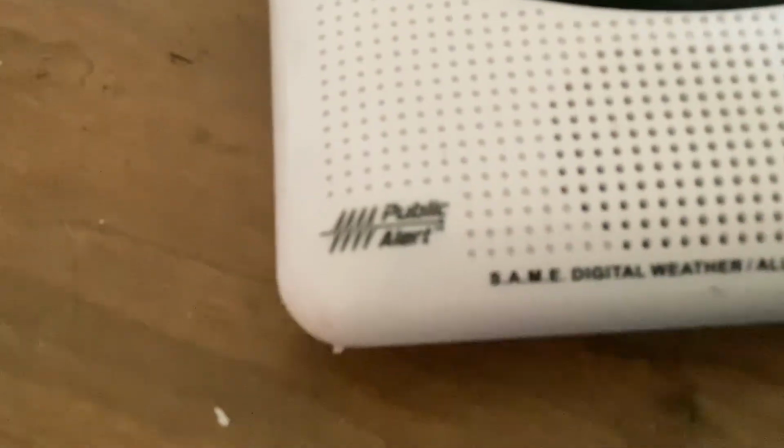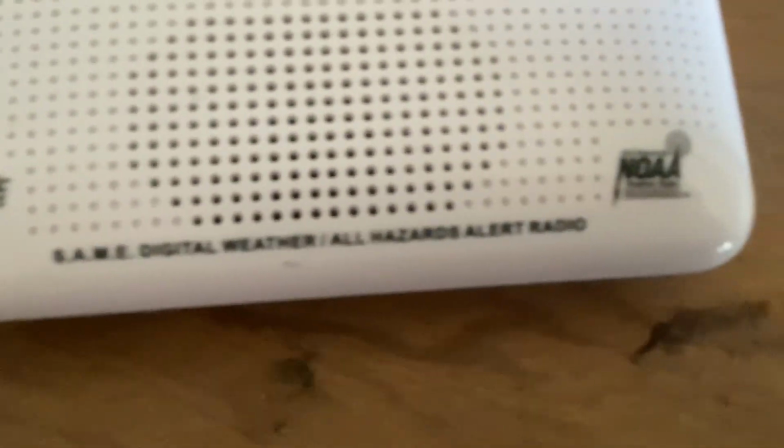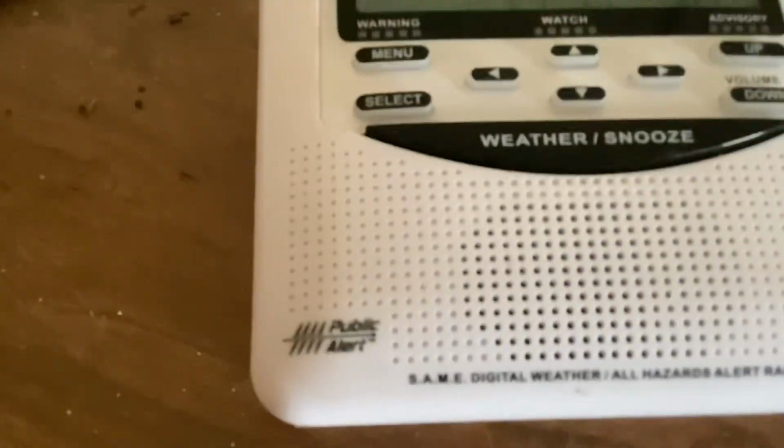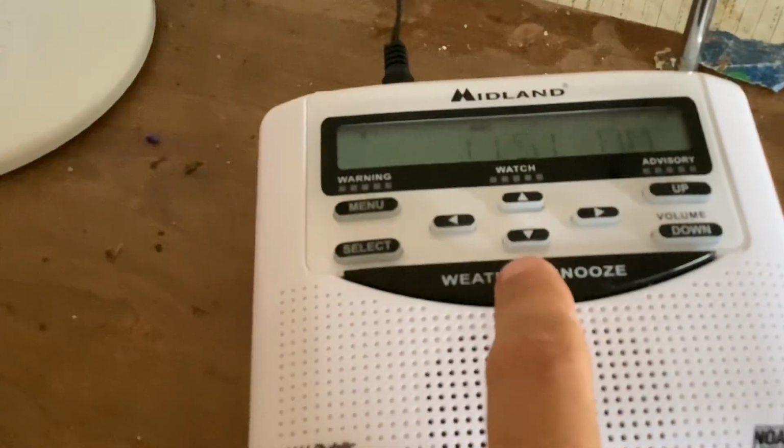You can read some of these words here. Public alert, digital monitoring by radio hazards alert, whatever, blah, blah, blah, whatever. And let's say you want to listen to the weather and you want a completely different volume.